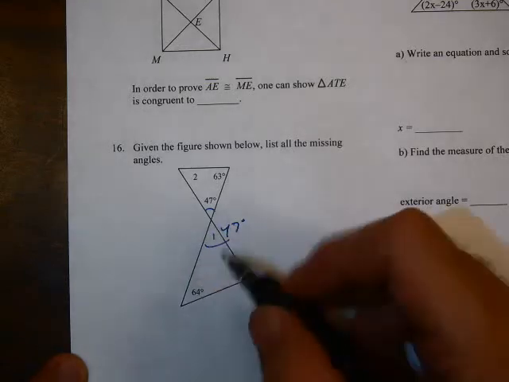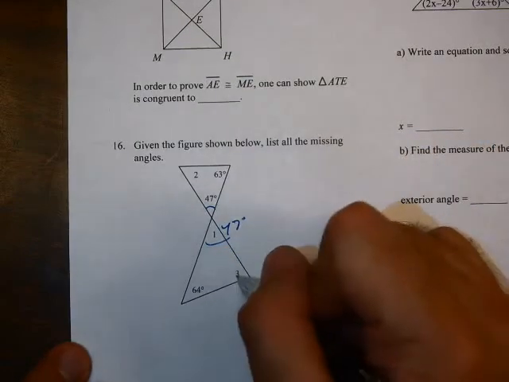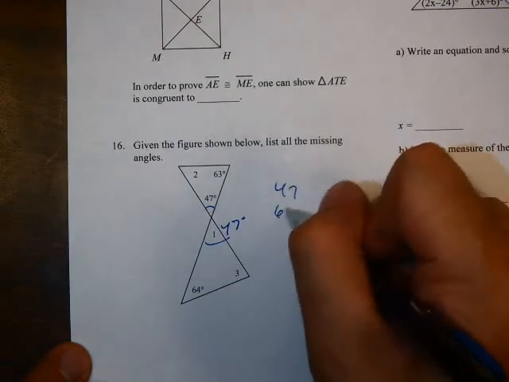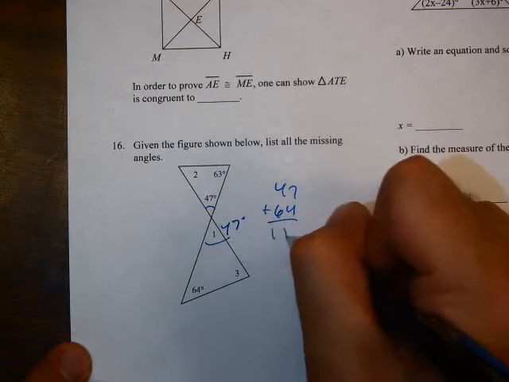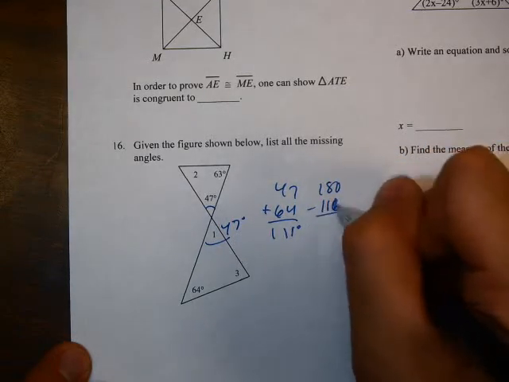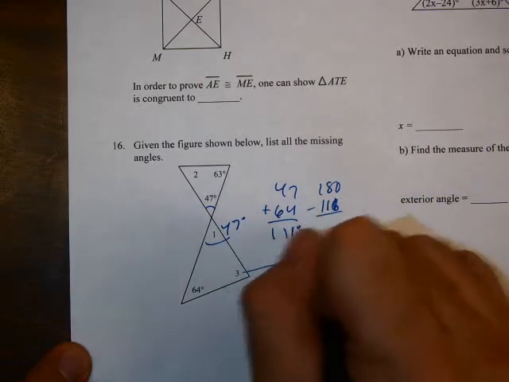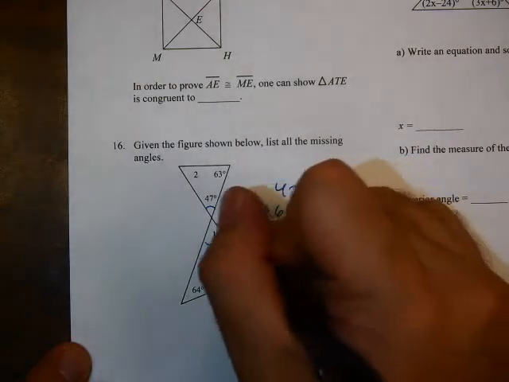I've got a triangle. All triangles, remember triangle sum theorem, sum of the three angles in the triangle is 180. 47 plus 64, I get 111 degrees. 180 minus 111 degrees, I get 69 degrees. So angle 3 is 69 degrees.